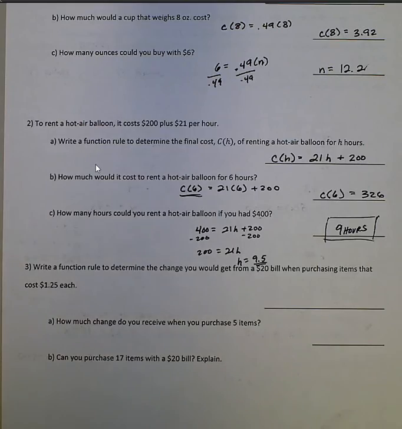Okay, the last problem. We're writing a function rule to determine the change you would get from a $20 bill when purchasing items that cost $1.25 each. When you're getting change, remember you're taking away what you purchase from what you're giving them.